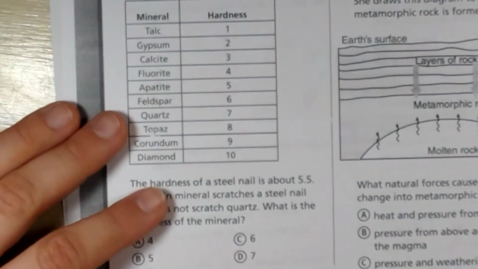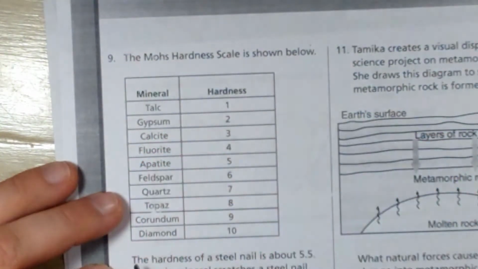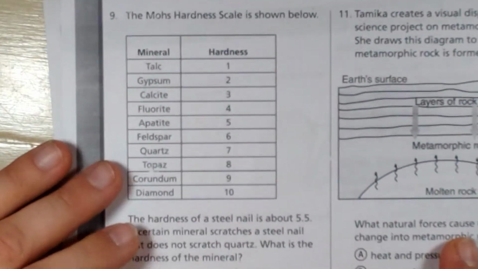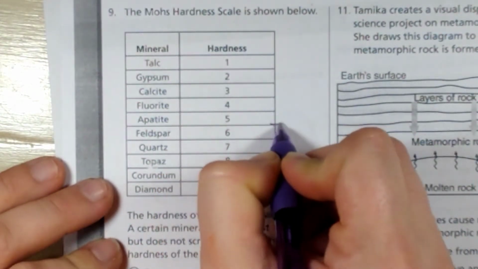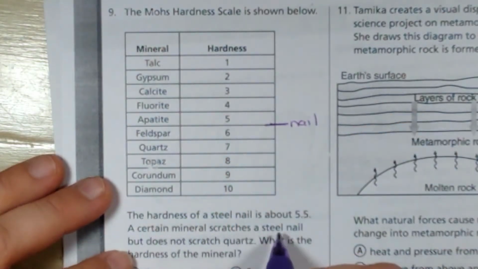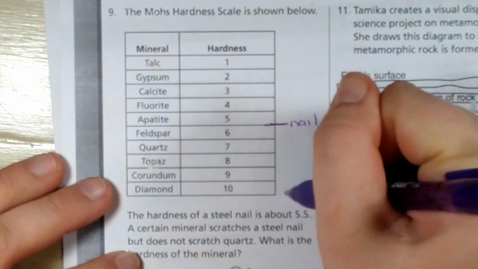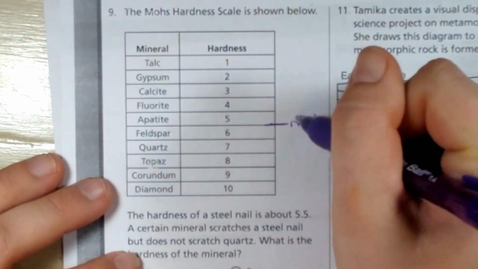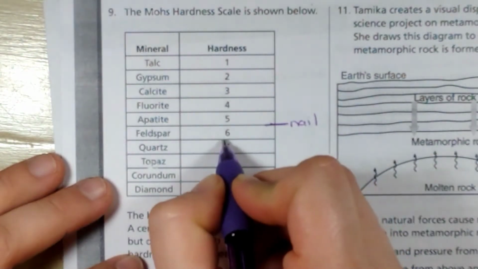My next question is 9. The Mohs hardness scale is shown below. The hardness of a steel nail is about 5.5. So that's about right here. Nail. A certain mineral scratches a steel nail, so it has to be more than 5.5, but it does not scratch quartz.